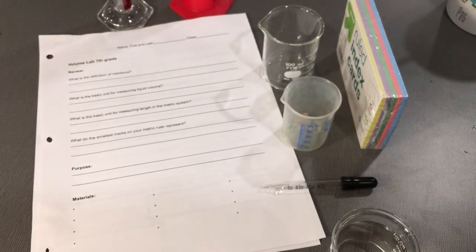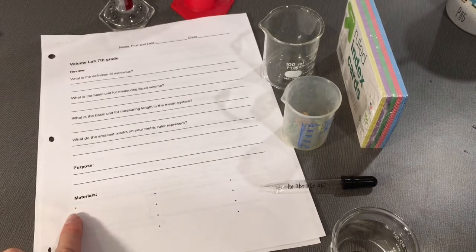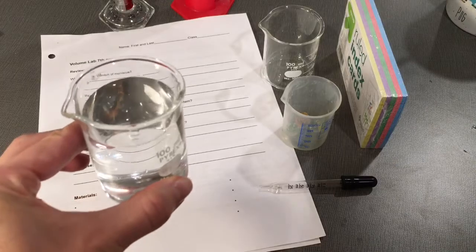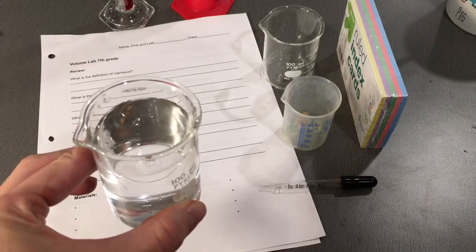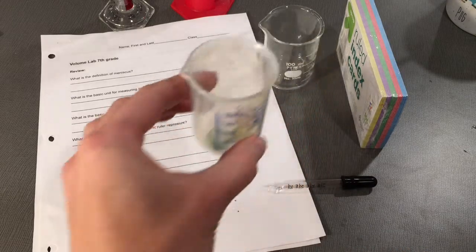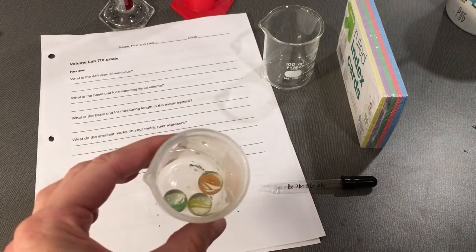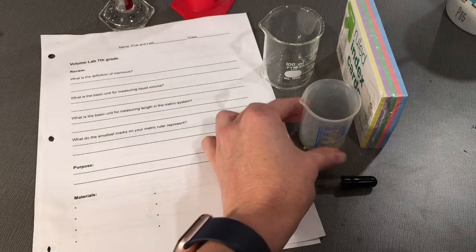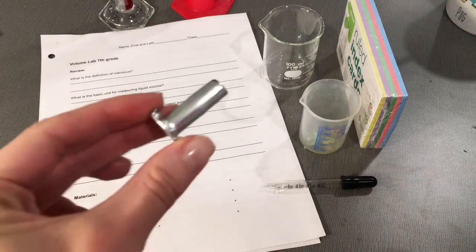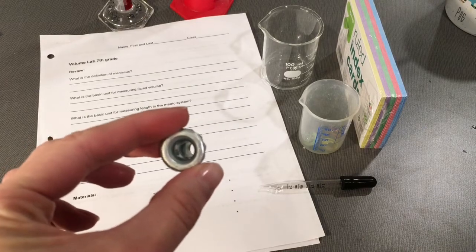So in the materials section of your lab report, make sure that you have your pencil. Make sure that you have a 100 ml beaker of available water. Make sure that you have 3 marbles. You will need a piece of scrap metal. This will serve as your irregular solid.